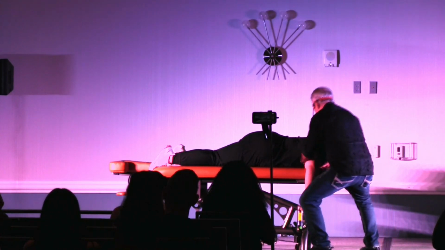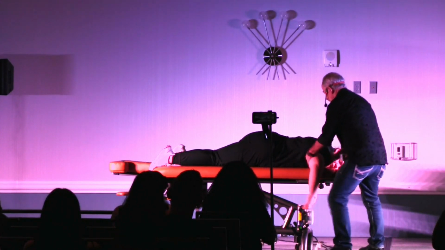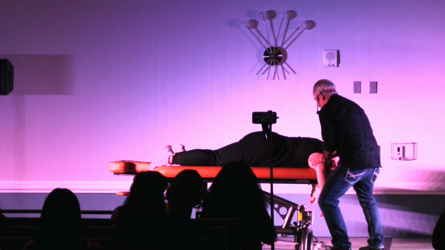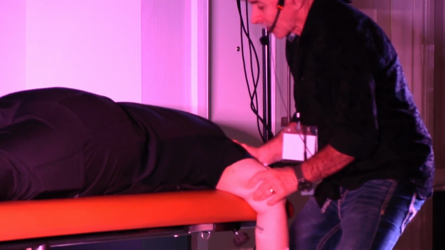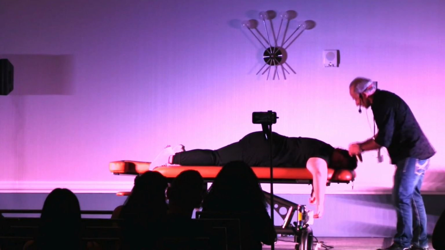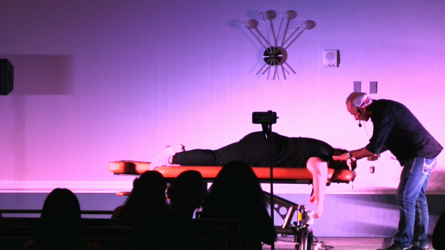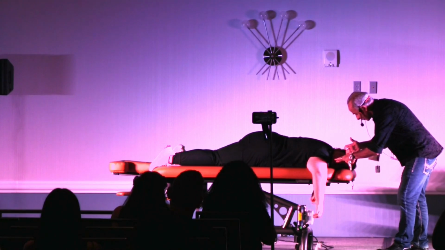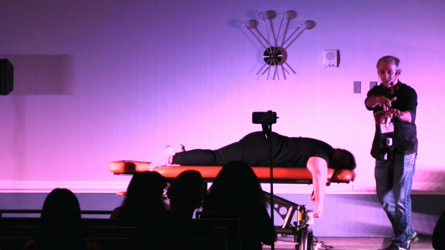So pec minor, gentle lift. She's very guarded, so I'm going to relax the capsule and stretch the capsule a little bit. Now the most important thing, and I want you to see this picture right here: I'm going to create space between your acromion and your humeral head. So I'm showing her what I'm going to do.